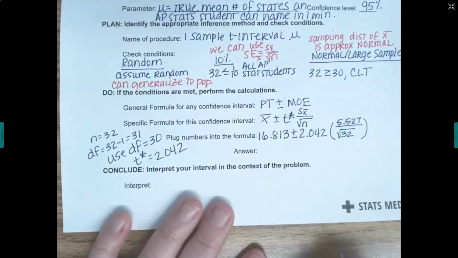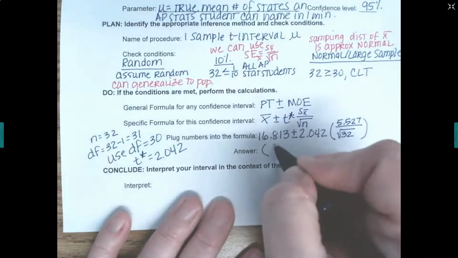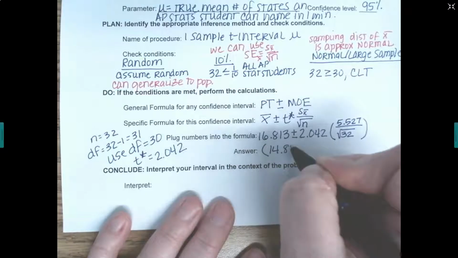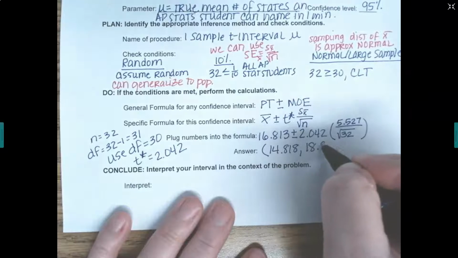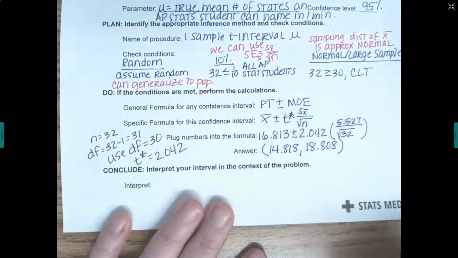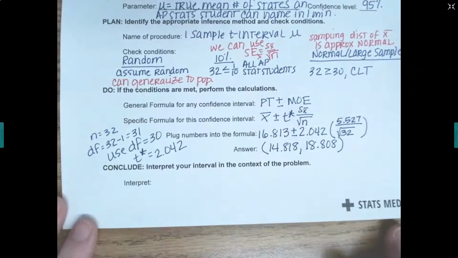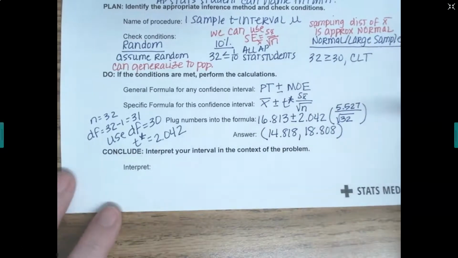And when I put this in, I ended up with an interval of 14.818 to 18.808. Okay, I'd like you to pause the video, write your conclusion, and come back to see how you did.